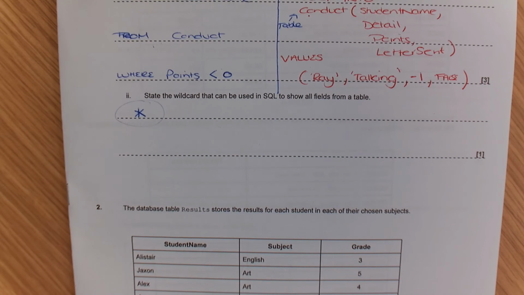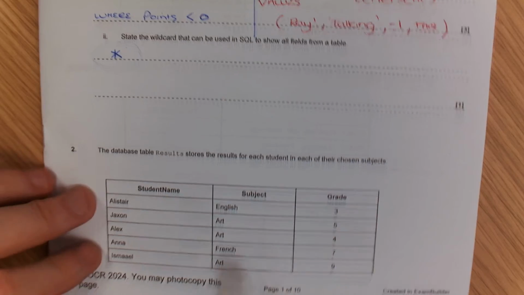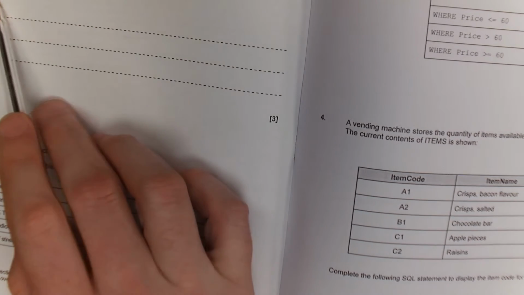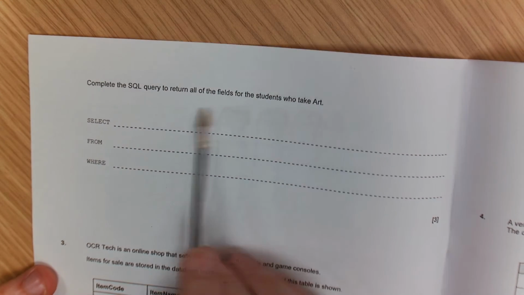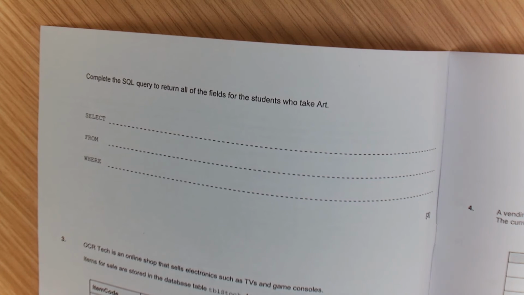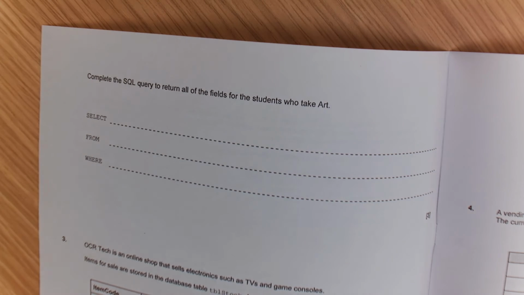Next, we've got a new table here, a table called results. So we've got our table here of results. And it says, do a query of all fields from the students that take art. Well, it says all fields. If it says all fields, it wants a star.